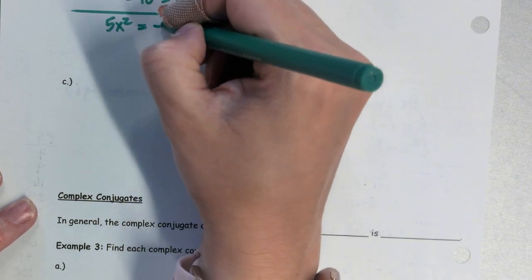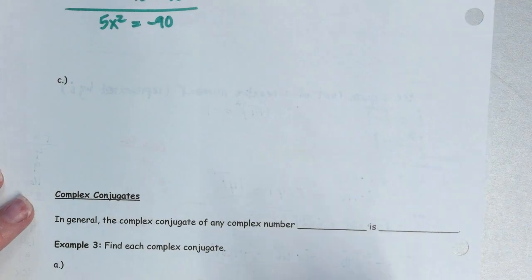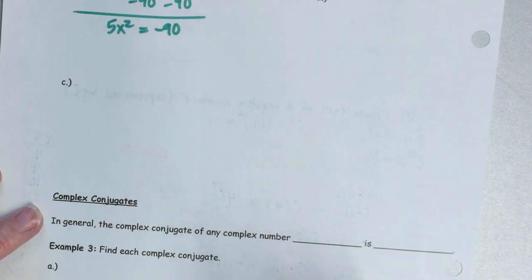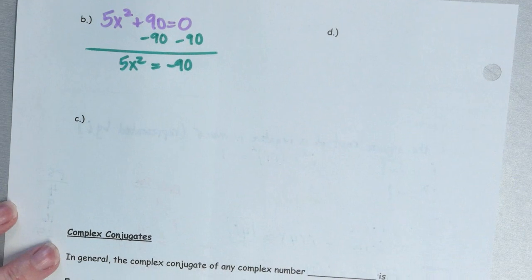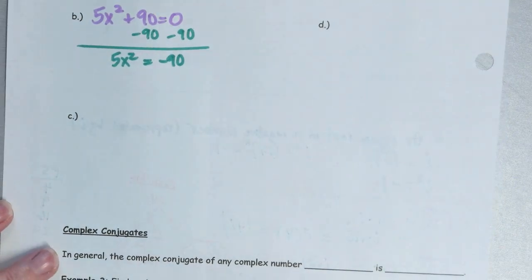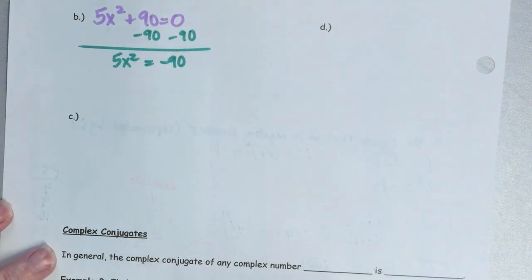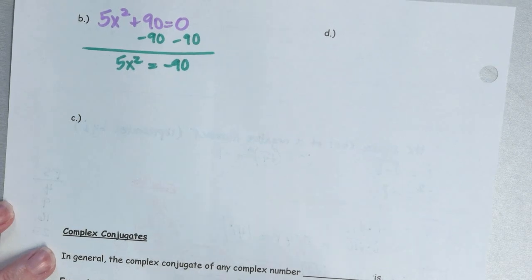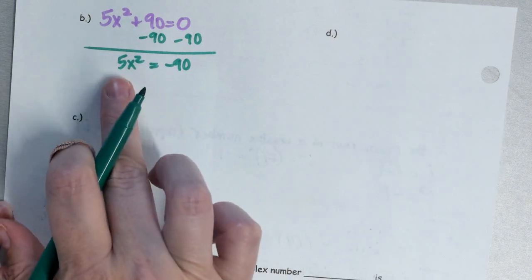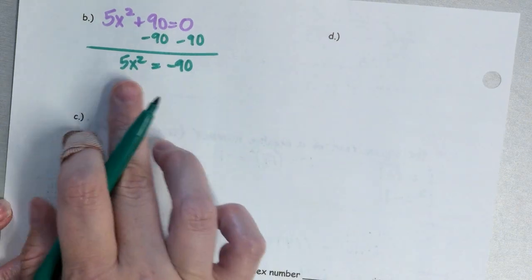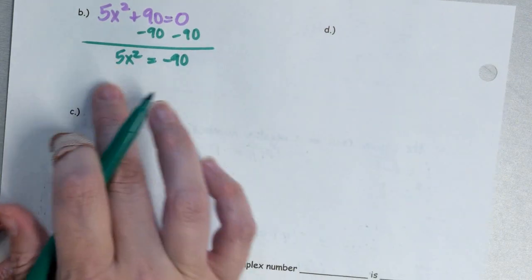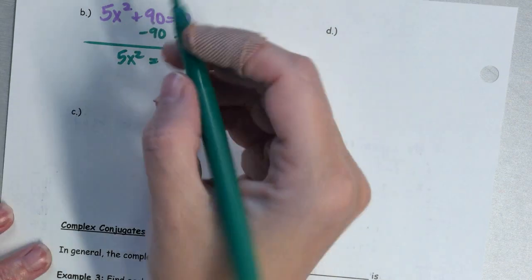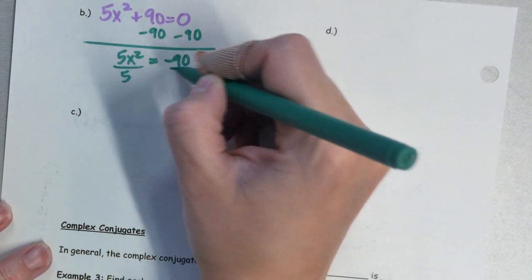All right, and then Julian, what did you do next? Okay, so before you take the square root, we want to move that 5 over. We don't want it under the radical because it's not a perfect square. So before you take the square root, let's divide both sides by 5.